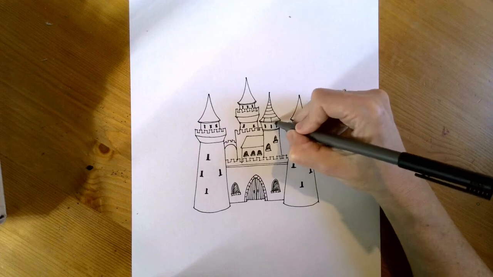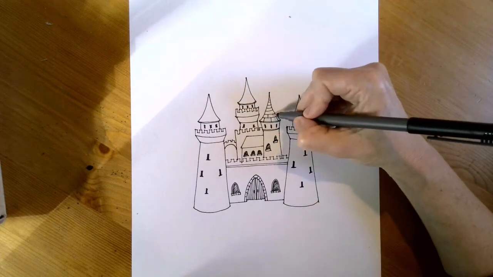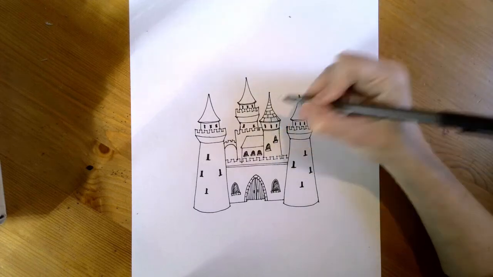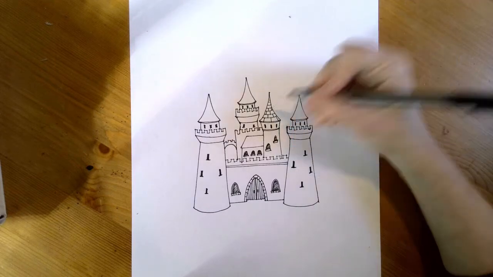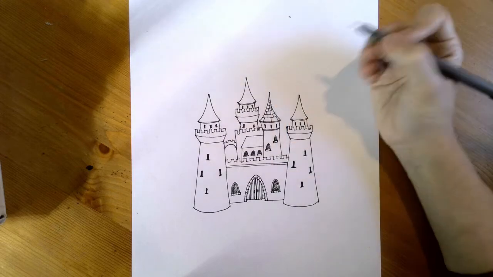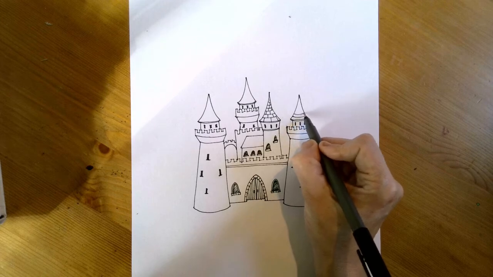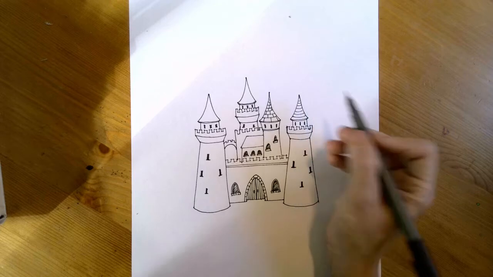So if this one has lines here, the next one will have lines in between them. And not all lines are going to be visible to you because sometimes they'll curve out of your field of view. So you're really only adding lines that you would be able to see. So once again, concentric curved lines up to the top.